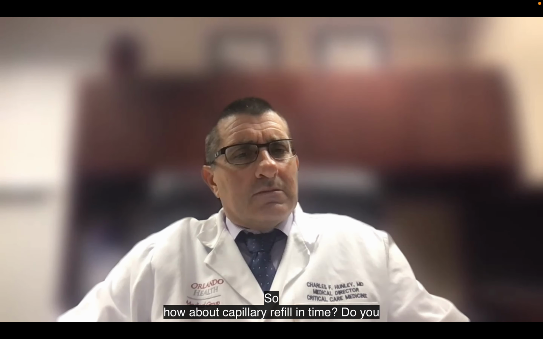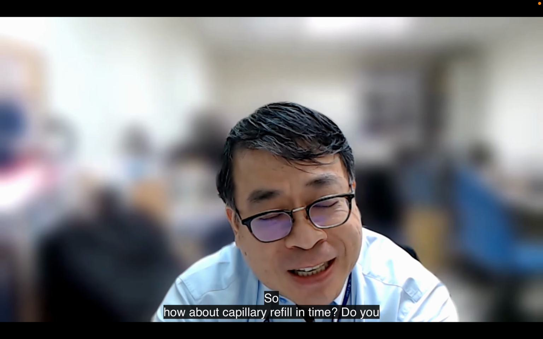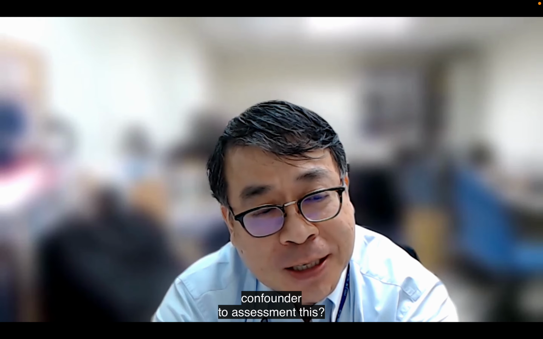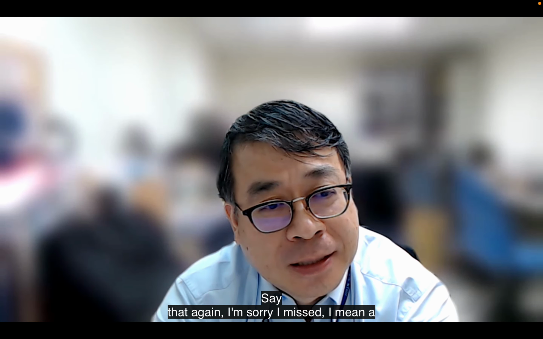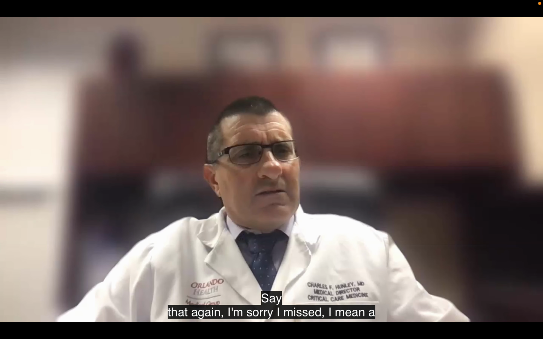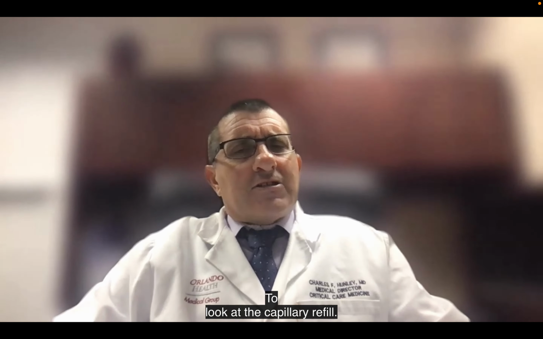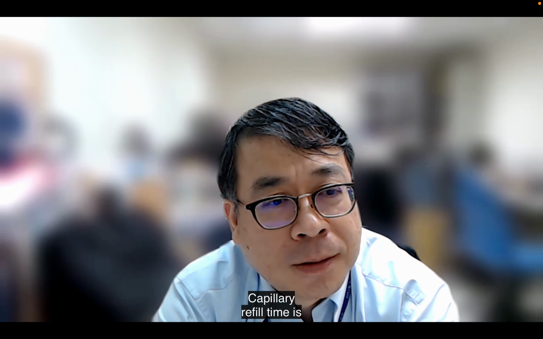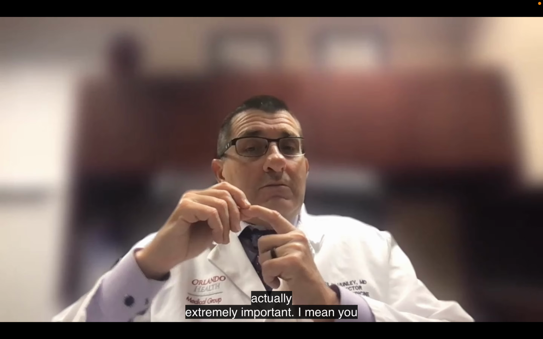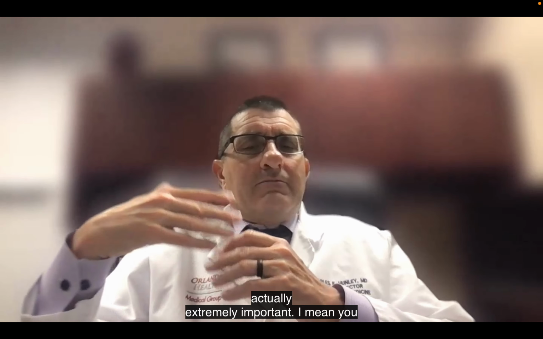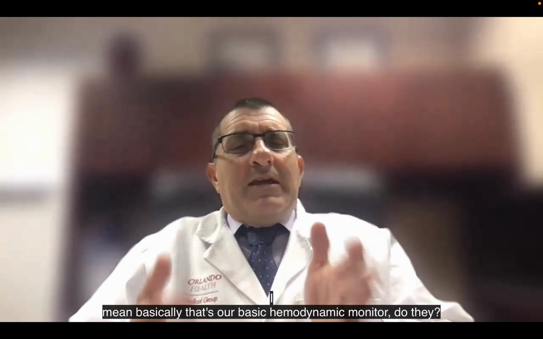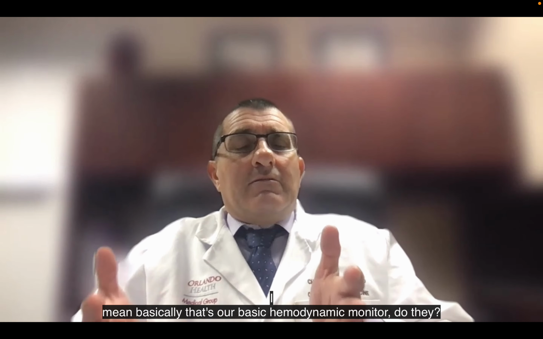So how about capillary refilling time? Do you think it's useful or are there many confounders in assessing this? Say that again, I'm sorry, I missed it. I mean the capillary refilling time. I do actually think capillary refill time is extremely important. You see a patient, and basically that's our basic hemodynamic monitor.